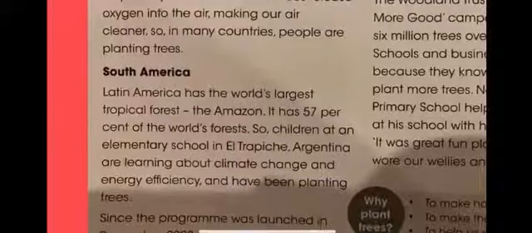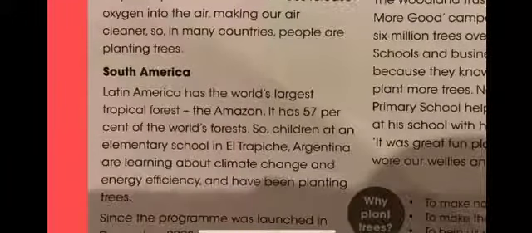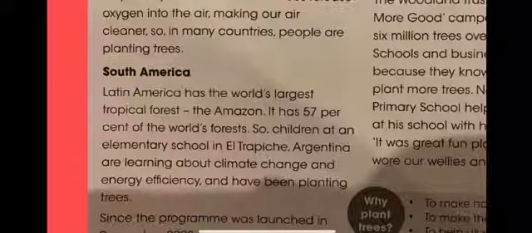South America. Latin America has the world's largest tropical forest, the Amazon, as I told you. It has 57% of the whole world's forest. Wow. So children at an elementary school in El Trapeche, Argentina, are learning about climate change and energy efficiency and have been planting trees.